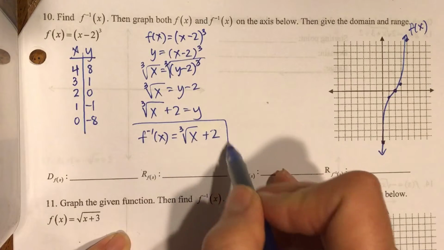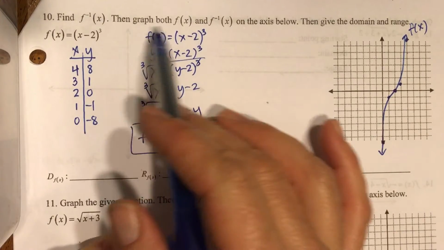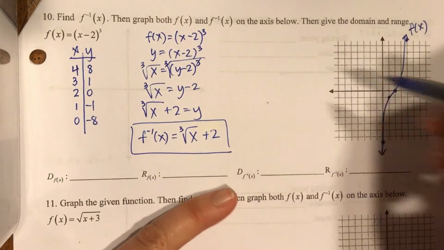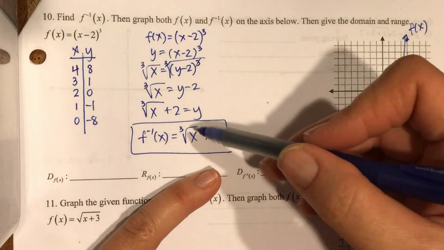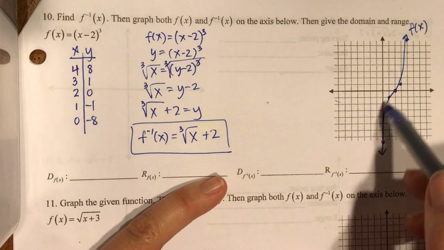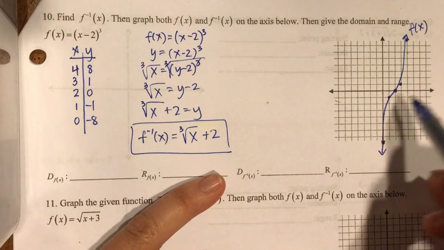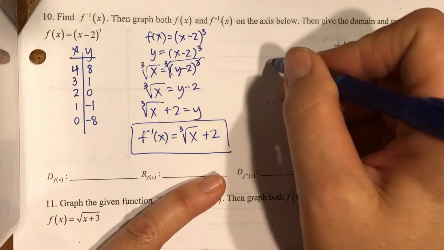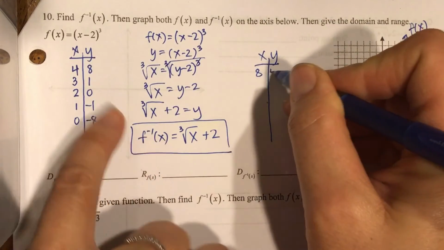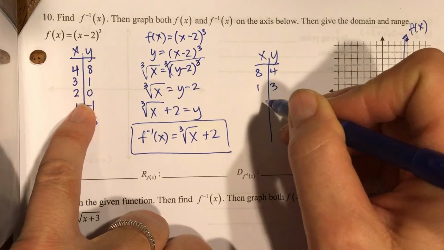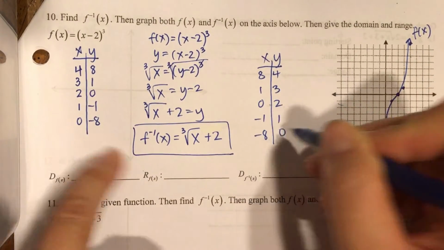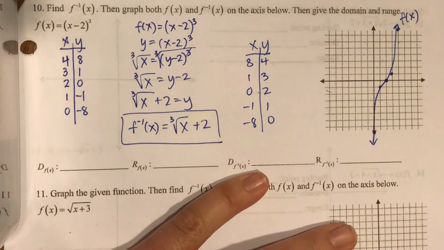So it says find that, so I did. Then graph both. So I've already graphed the one. Now if I want to graph the other one, I can do it 2 ways. If you know what the cube root of x looks like, which is basically this guy right here, I could do it plus 2, or I can do an x and y chart. And I can literally just flip-flop all of these values, which is freaky deaky. Okay, so now I'm going to go graph that little sucker.